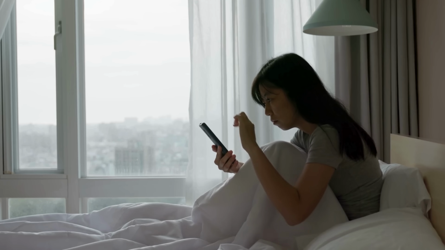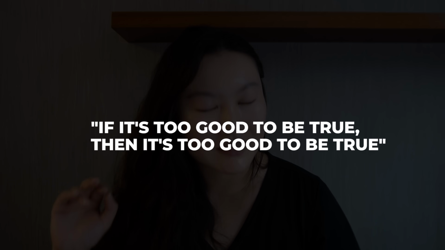Now let's go on to scams and frauds. Okay, so I'm going to spare you the massive list of different scams and frauds that are going on, but I'm just going to leave you with two general wisdoms when it comes to scams and frauds. The first one is that if it's too good to be true, then it's too good to be true.